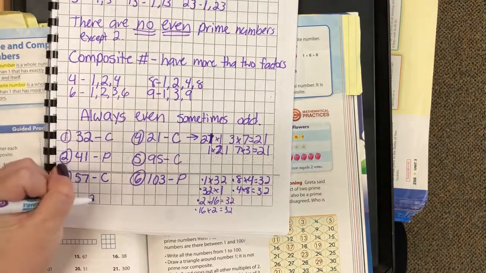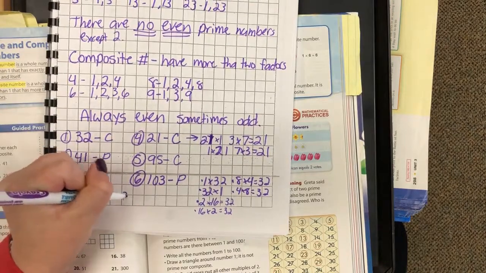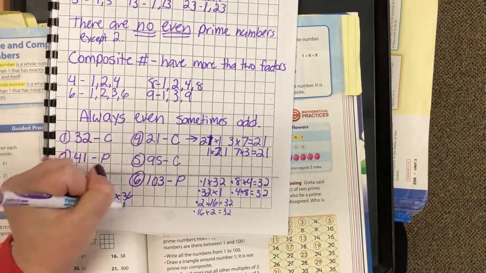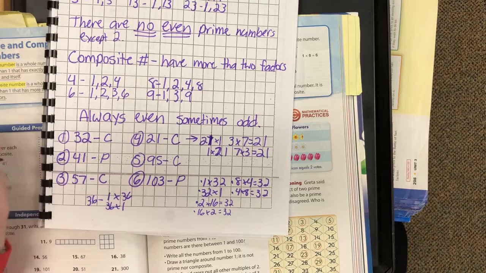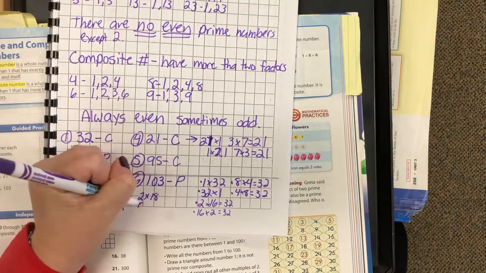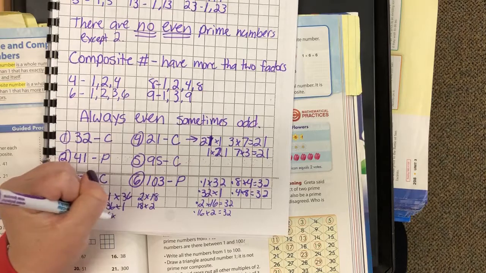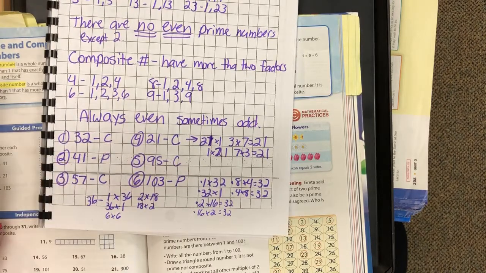Now, if it was for 36, and the question was how many groups can I make? 1 times 36, 36 times 1. And then maybe what's half of 36? So 2 times 18, and 18 times 2. 6. And then 6 times 6. I'm not going to repeat that one because that's a doubles. Is there anything else?